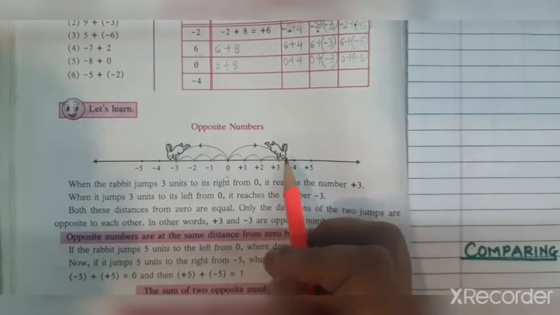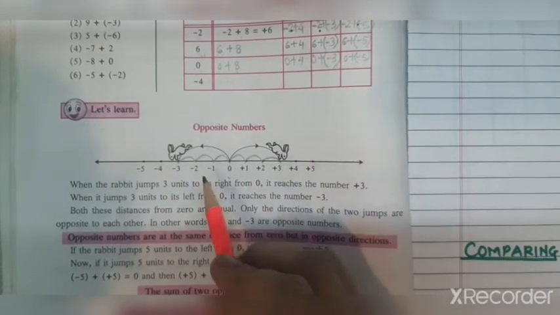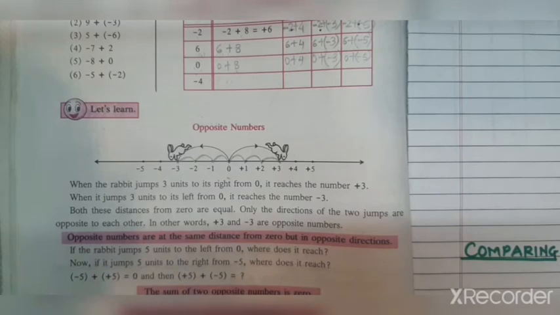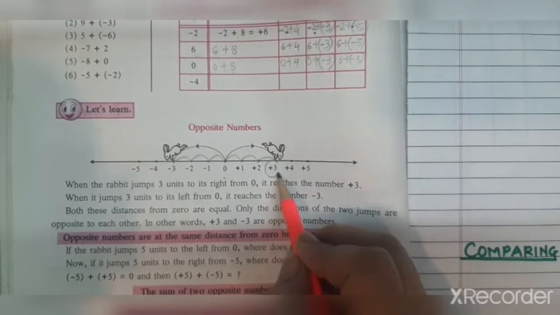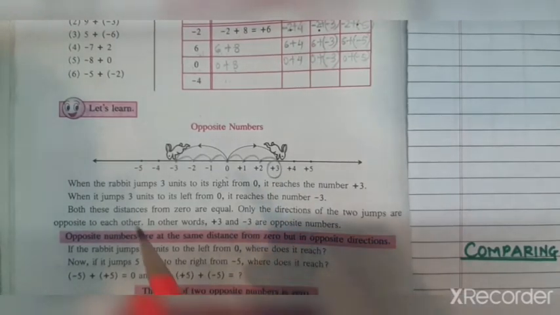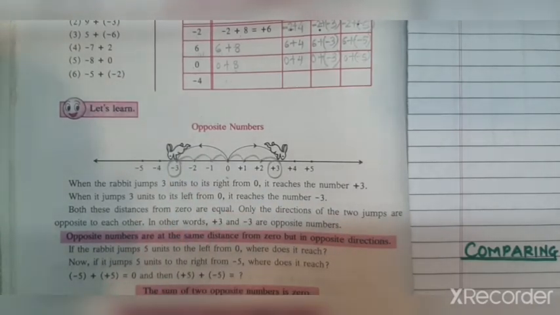So both the rabbits have moved the same distance, 3 units to the right and the other one 3 units to the left. And where have they reached? The right rabbit has reached positive 3 and the left rabbit has reached the position negative 3. And wherever they have reached, after hopping the same units, they have reached the opposite numbers. So what are these opposite numbers?